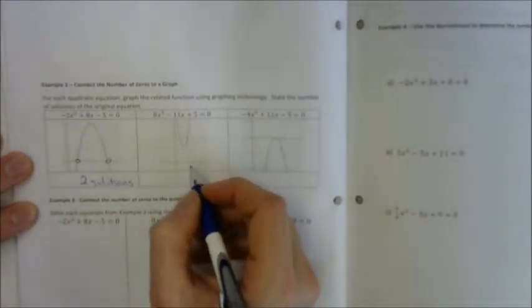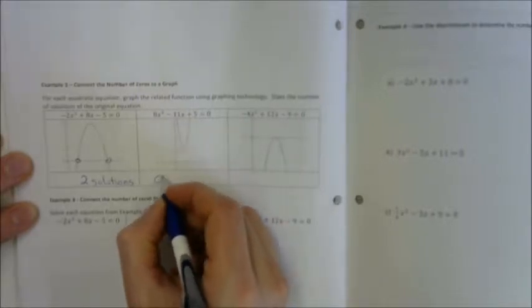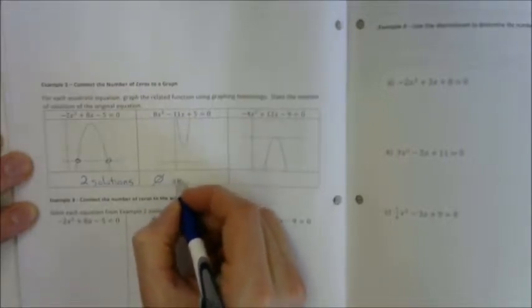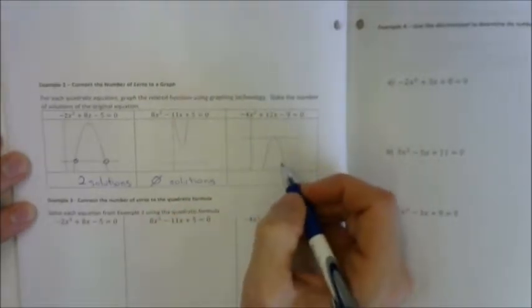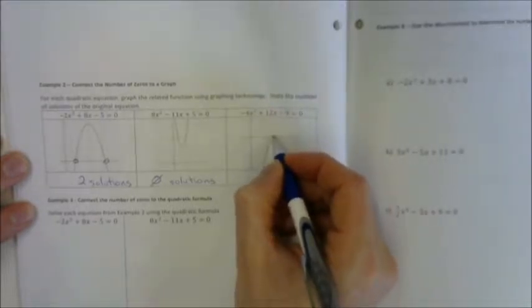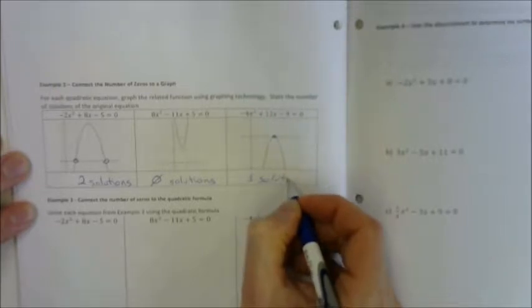Next one. 0. It never crosses the x-axis. 0 solutions. Last one. 1, right? It just touches. The vertex is on the x-axis, so it has 1 solution. Okay, that one's pretty straightforward. Example 3. Connect the number of zeros to the quadratic formula. And here's where we're going to start to see some of these connections.